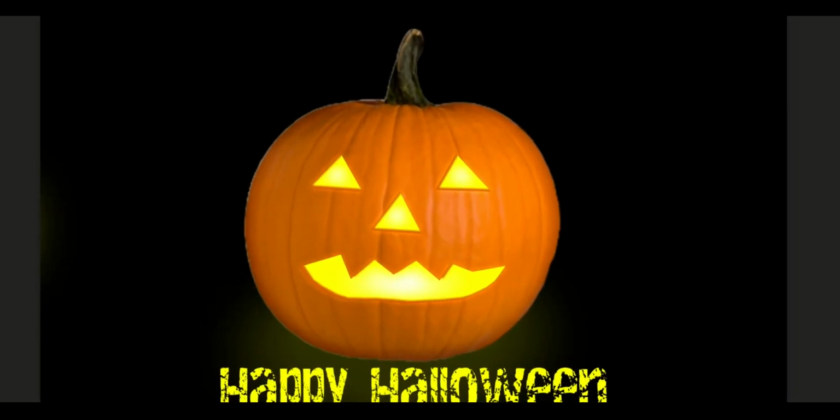Our next project in Photopea is the Great Pumpkin Challenge. We are going to take an image of a pumpkin and turn it into a jack-o'-lantern just in time for Halloween.